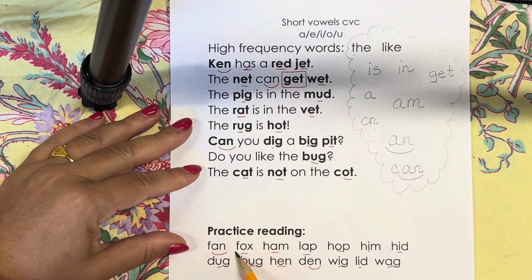My turn. Fox. Your turn. Good. What word is that? Yes, fox. Okay, my turn. Ham.